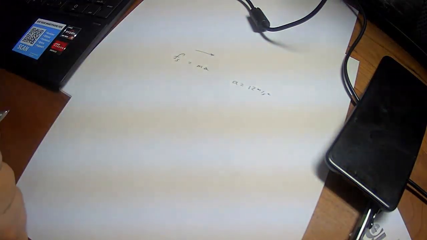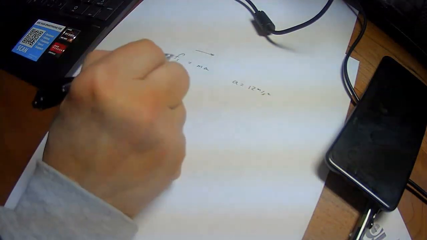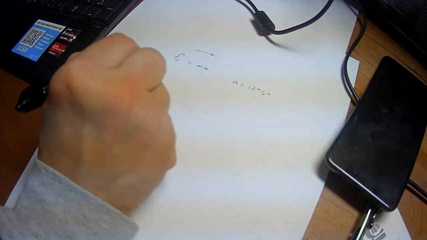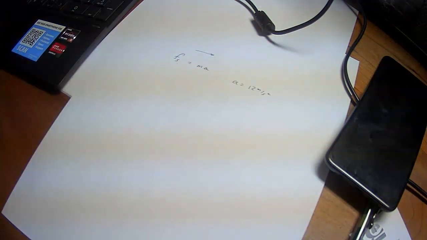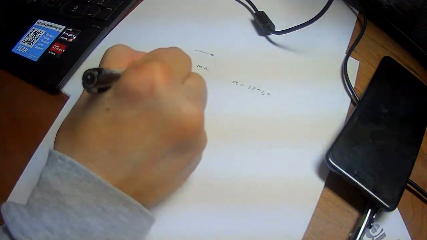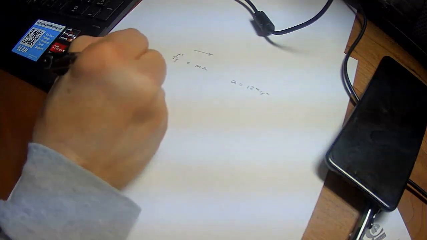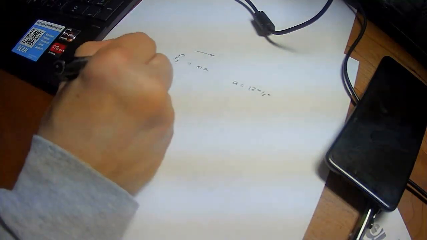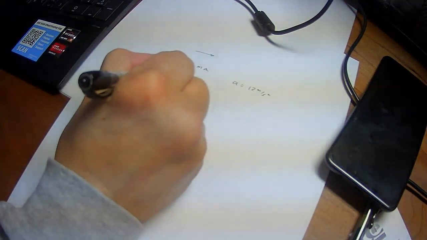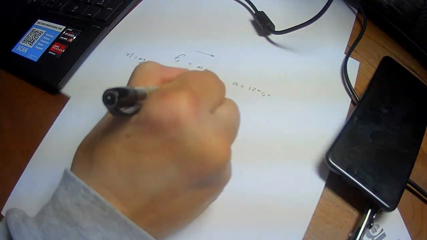And eventually, we are trying to find the coefficient of static friction. So remember, the only force on those tires as we are starting is static friction. So looking at a problem like this, mu sub s times the normal force is equal to mg. So mu sub s times m times g is equal to mass times acceleration.